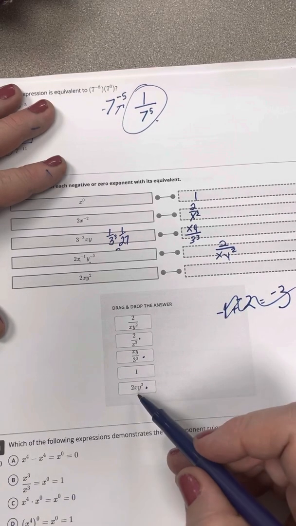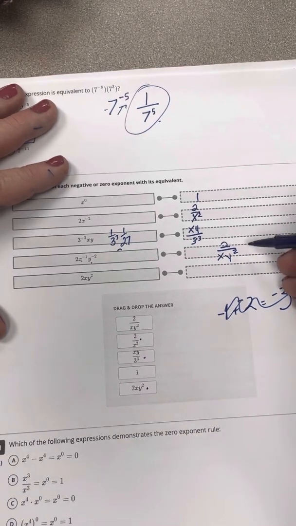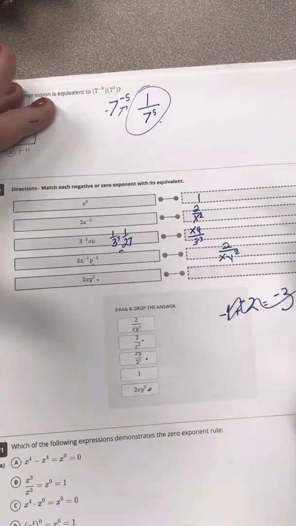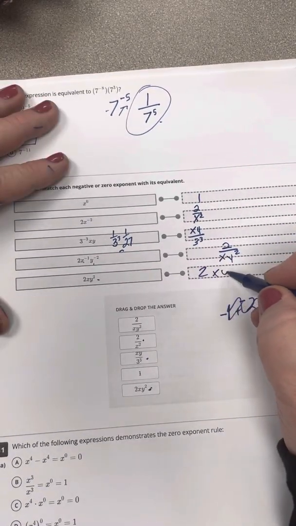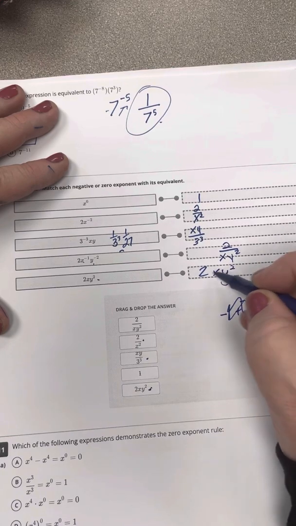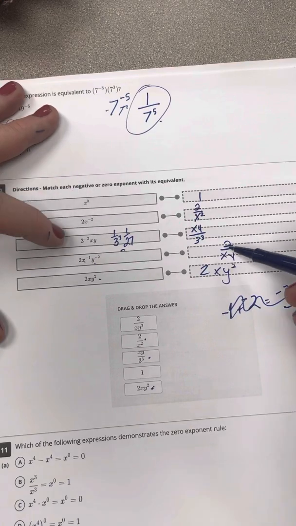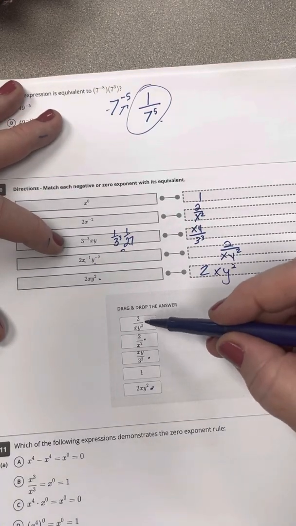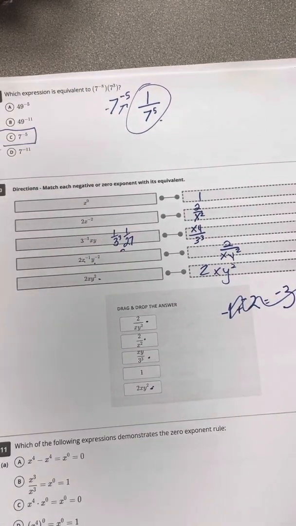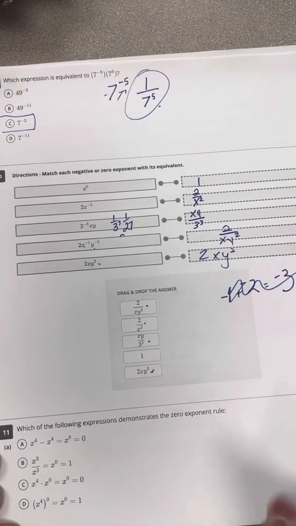Oh, that's this one. This just stays the same. There's nothing we can do. It just stays. There's nothing we can add or anything, and this doesn't go to that. There's no parentheses. This one was that one. All right. So know your rules.